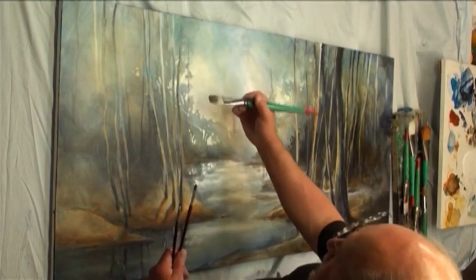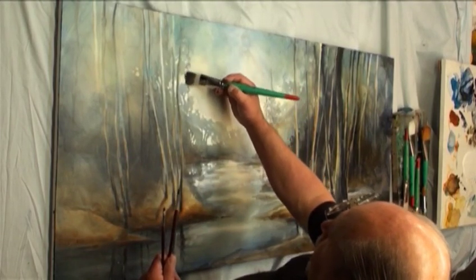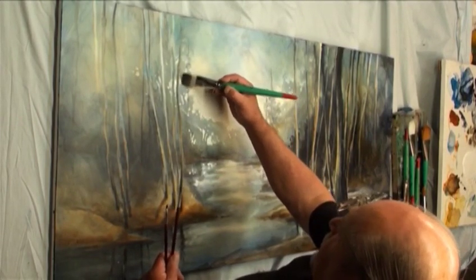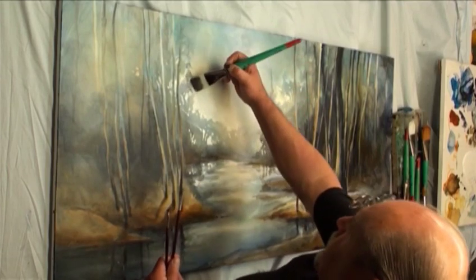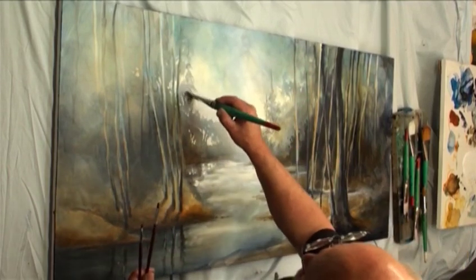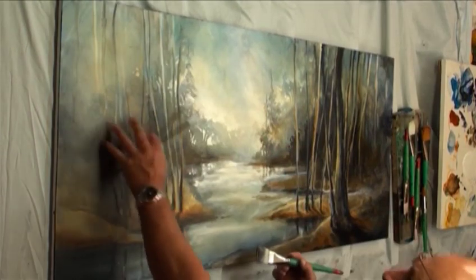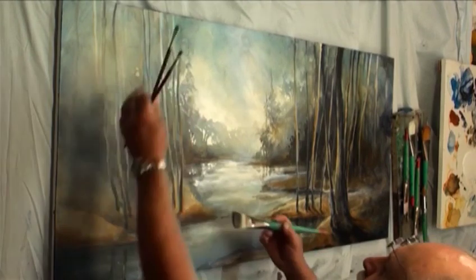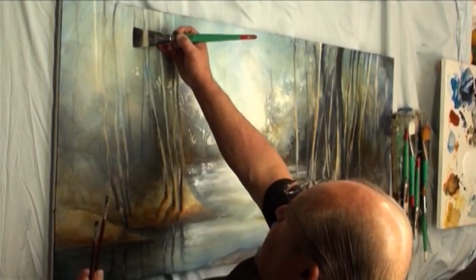And this is, again, umber and Payne's gray with a lot of medium mixed into it. Okay, now as I get deeper into here, we're going to put a few more in. We need to be quite a bit darker.